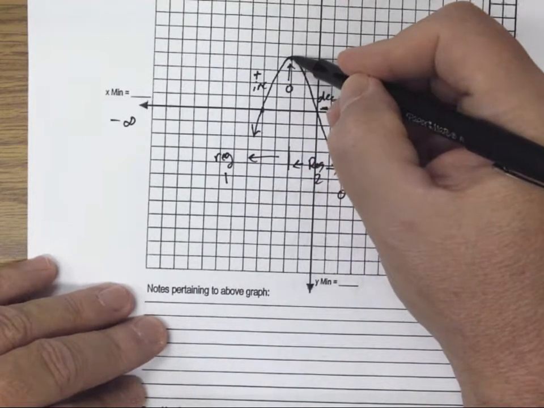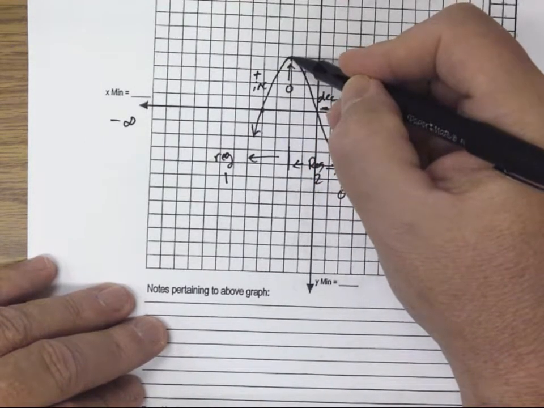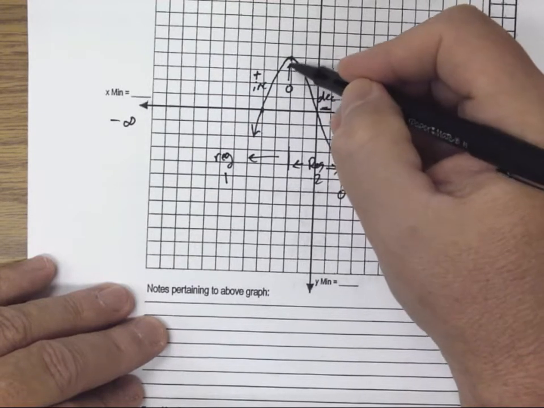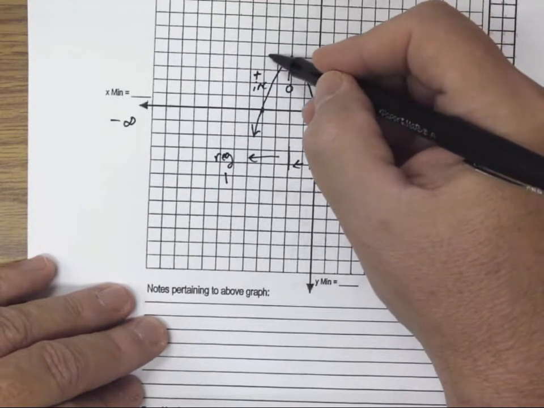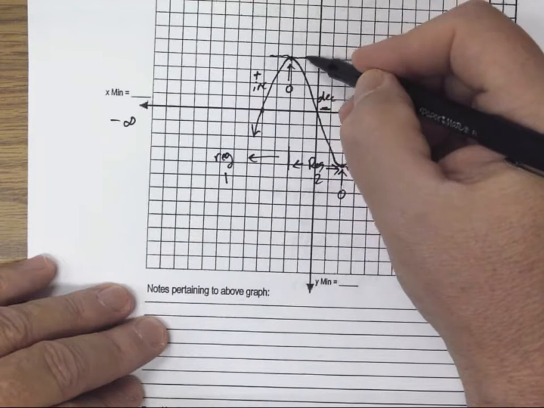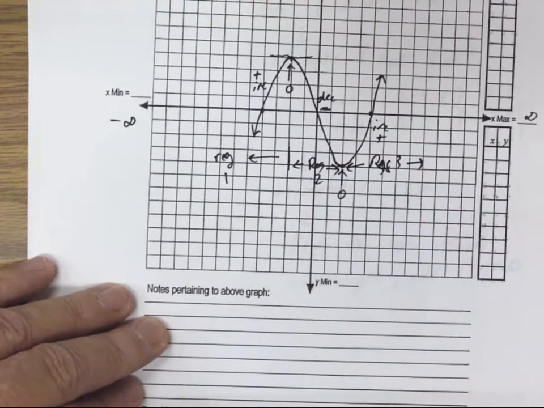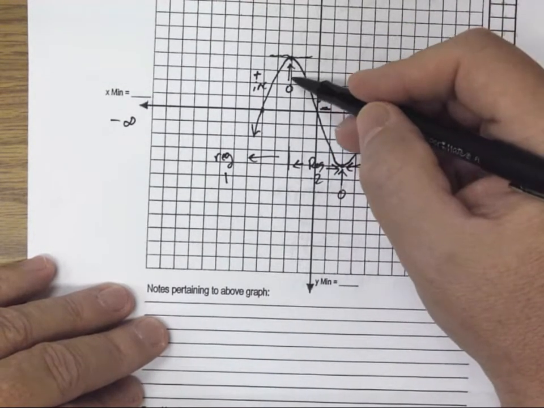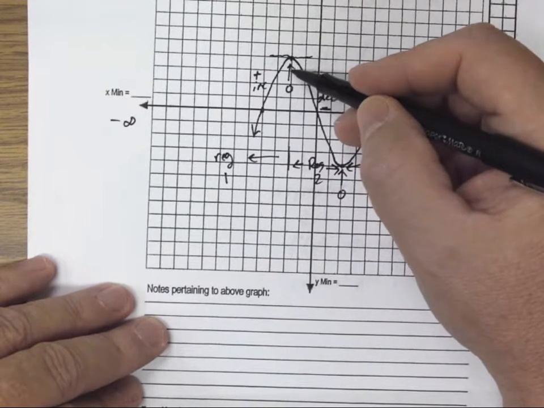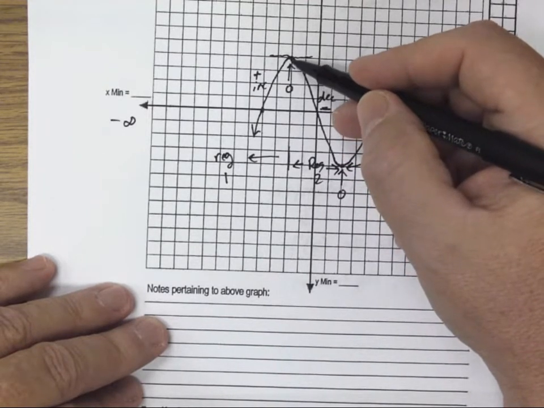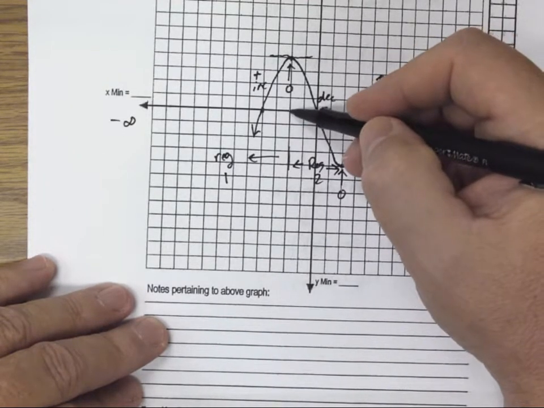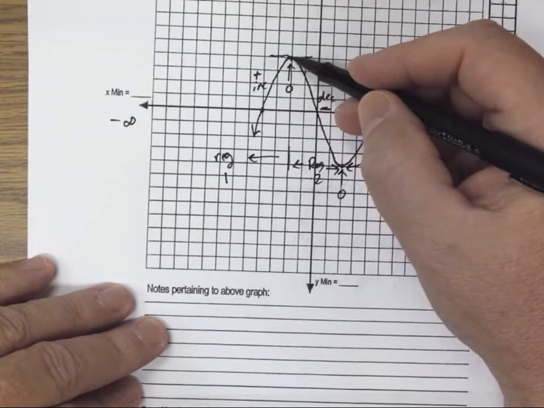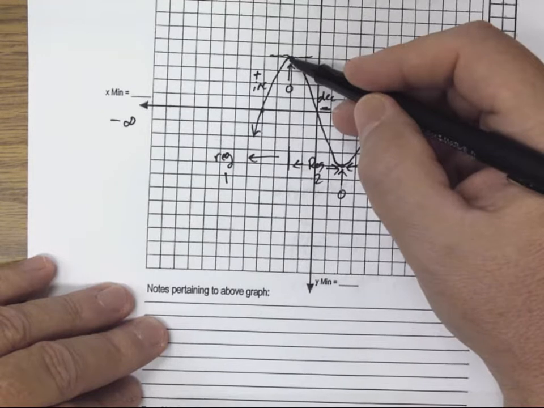When it gets to here, at just one value of x, all of a sudden the slope of the tangent line is perfectly horizontal, which means the slope is 0, which means the first derivative is 0. So if I can figure out this value of x where the first derivative is 0, that's going to be my critical point. In this case, it's a maximum.